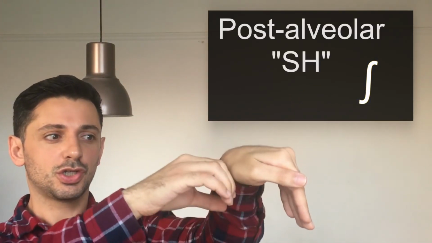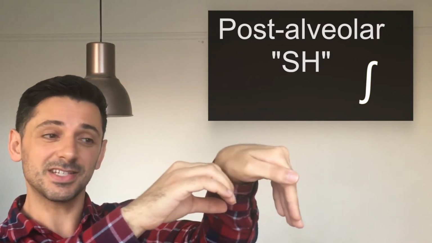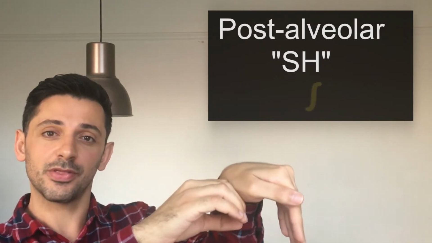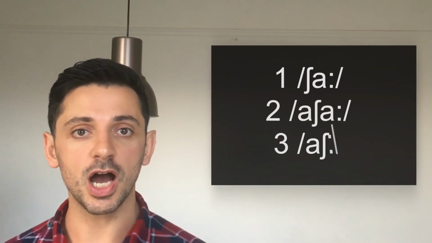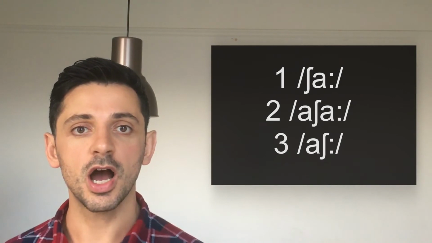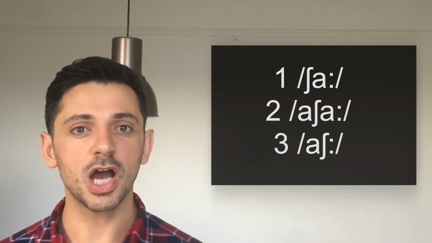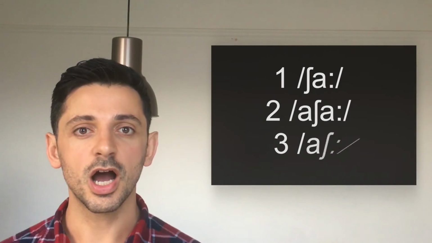So for the sh sound, the tip of the tongue basically bends downwards, like so. Sh, sh, so that it's the part just behind the tip that is in contact with the roof of the mouth. S versus sh, s, sh. And remember, if you curl or round your lips outwards, like when you're telling a child to be quiet, shh, that will really help you to get the right quality of sound. Okay, so once you're confident with your sh, again, go into sha, asha, ash, sha, asha, ash.